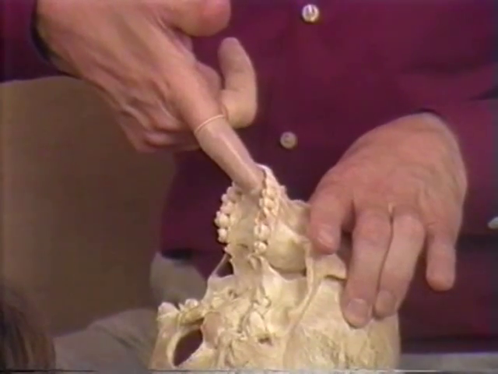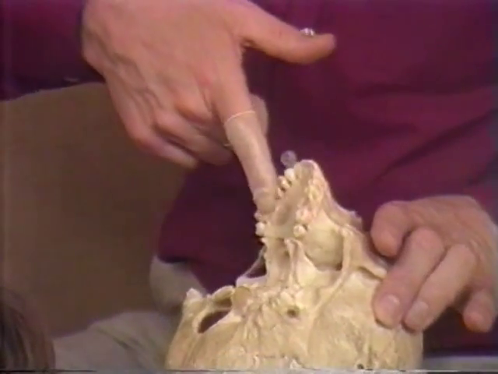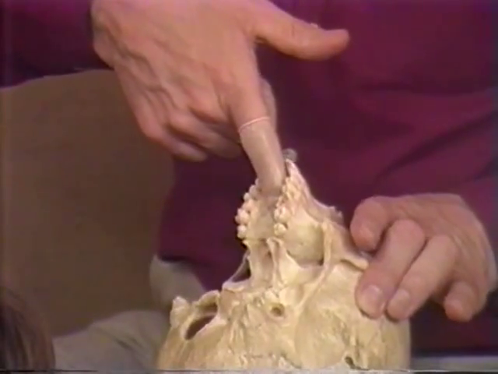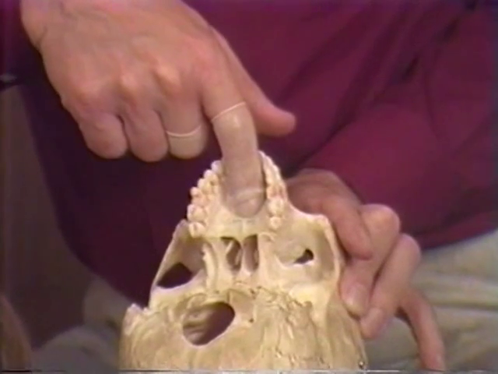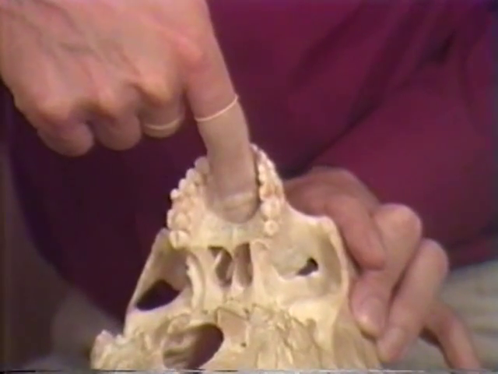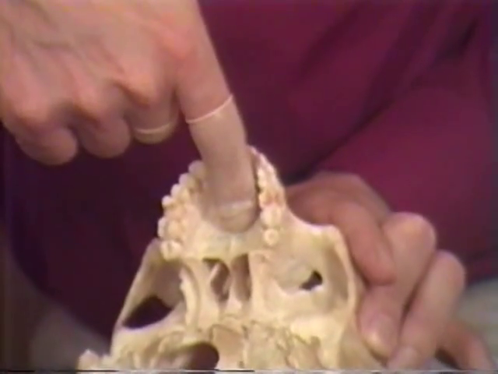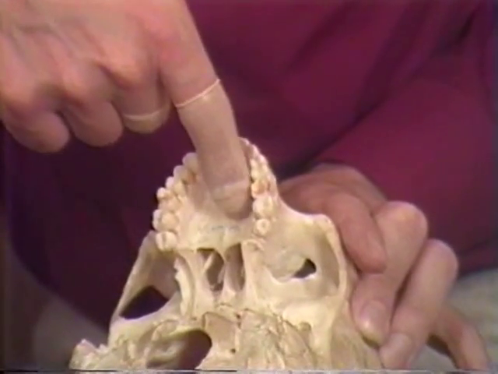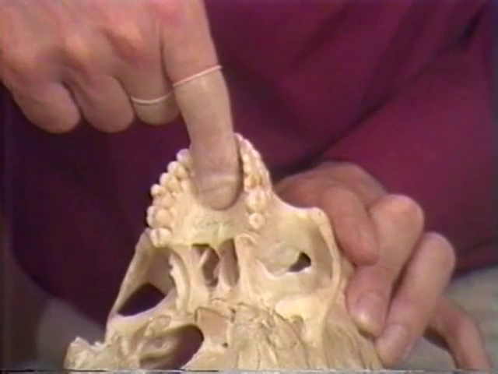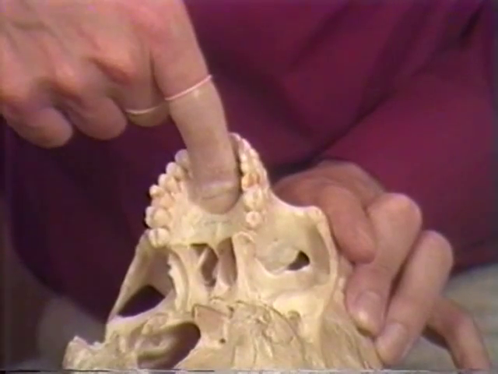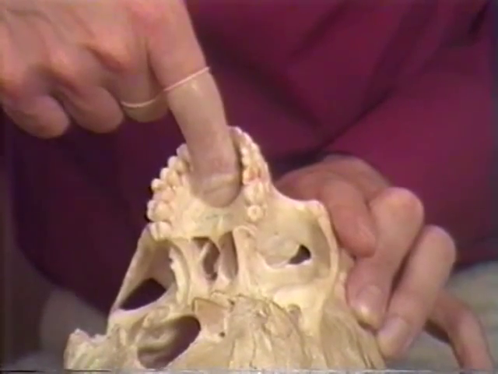In extension, the posterior vomer, I move my finger contact to just in front of the cruciate area, and the posterior vomer goes superior in the extension phase. So flexion, the anterior vomer goes superior. In extension, the posterior vomer goes superior.